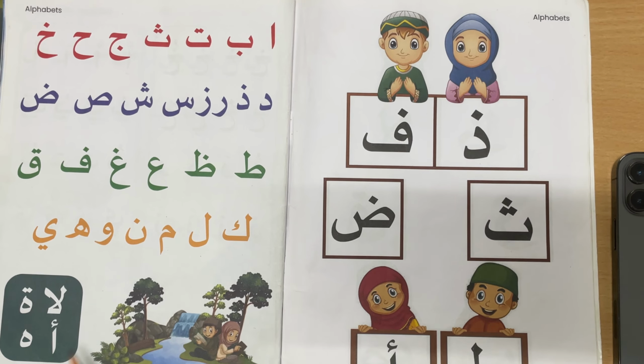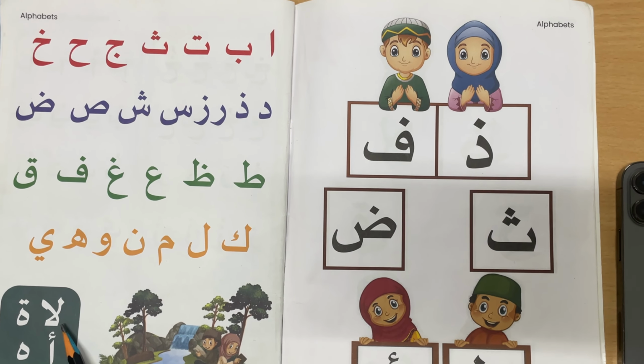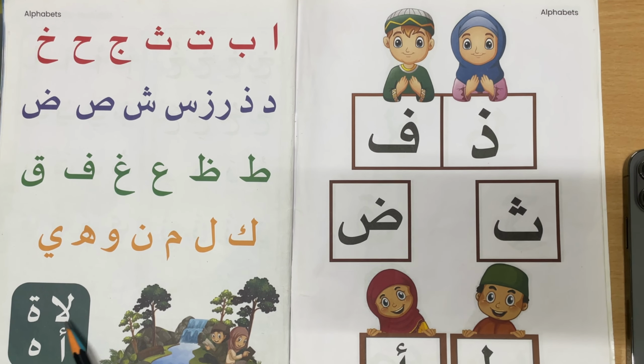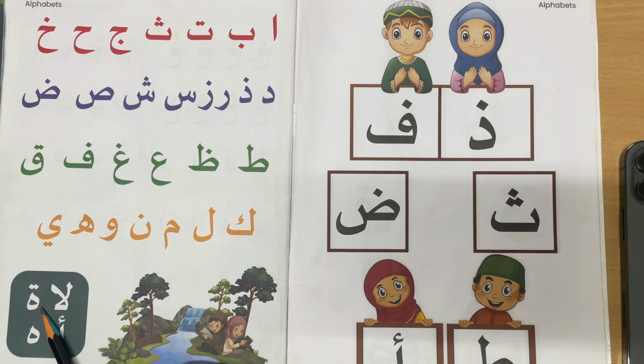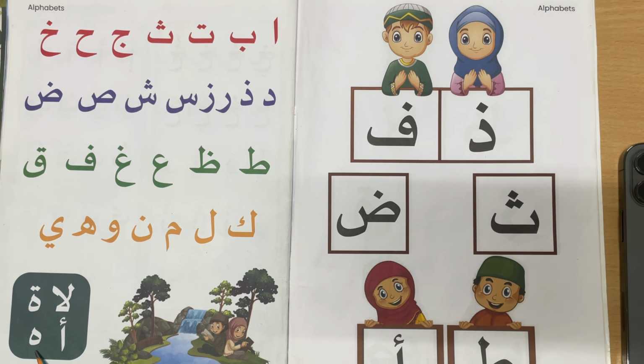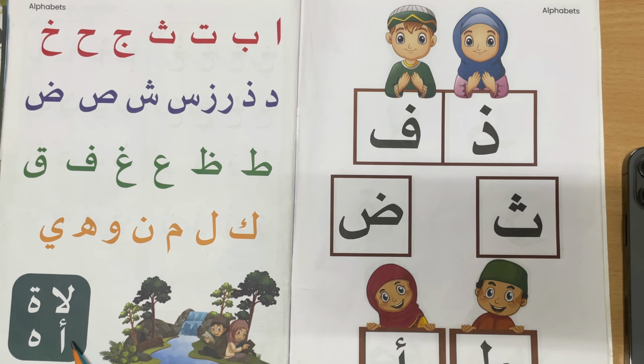We have four more alphabets here. Lam Alif, Ha Ta, Ha, Hamza Alif.